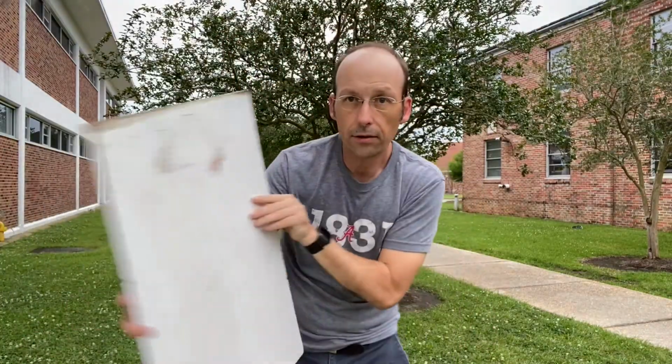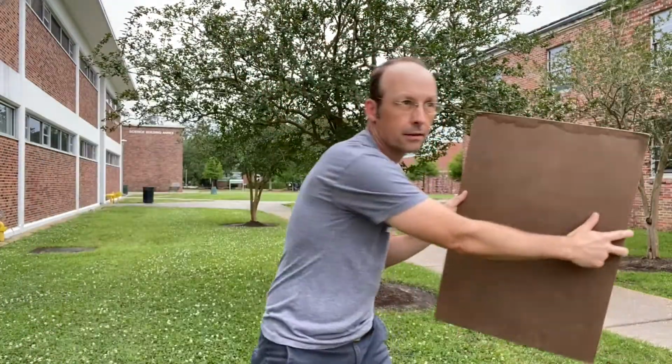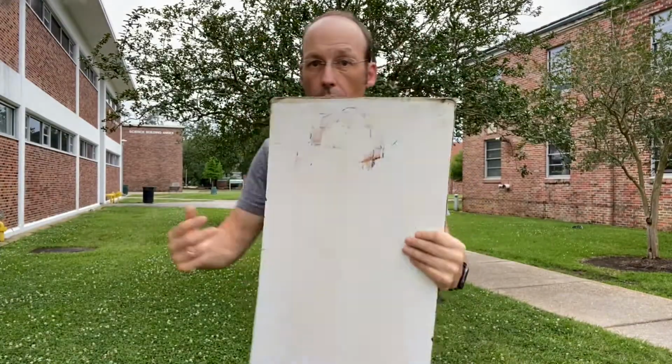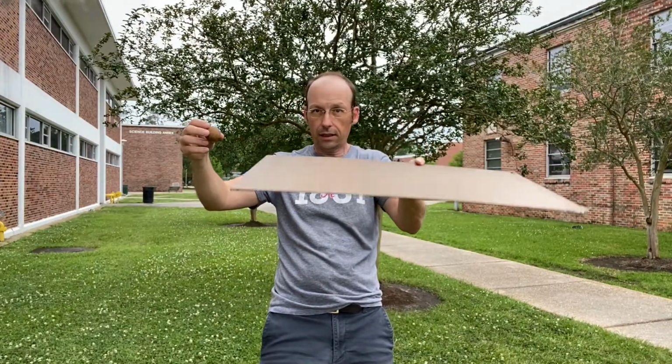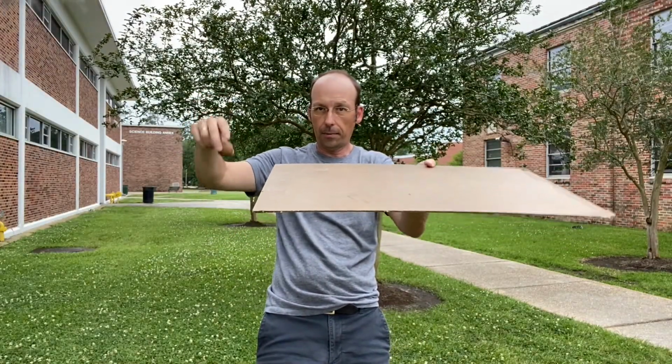It's all about air resistance. So when you have a larger surface area, things push and they slow things down the other way. So if I drop it this way, it's going to take longer to hit than if I drop it this way with the lower surface area.